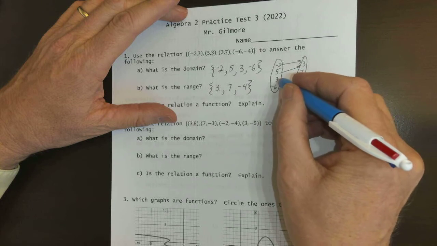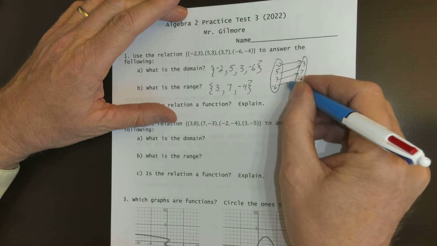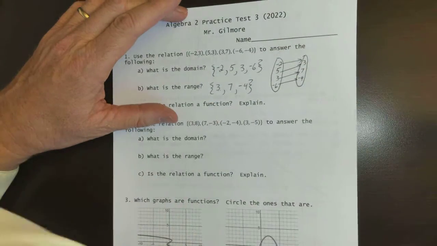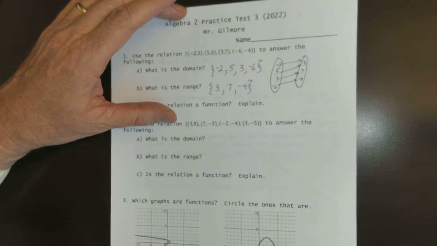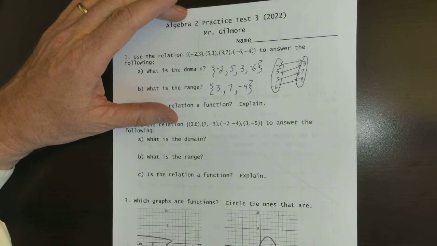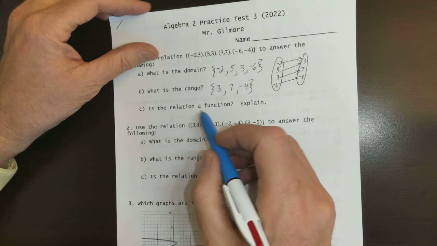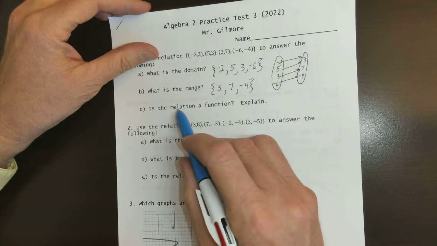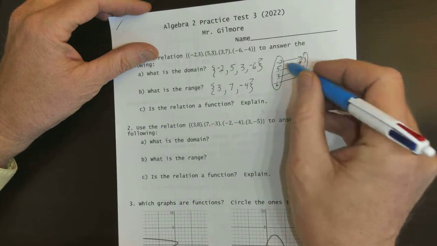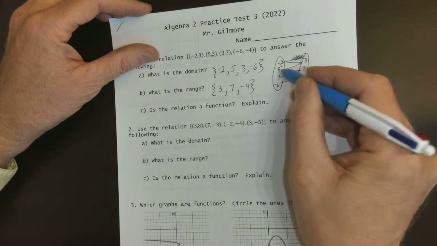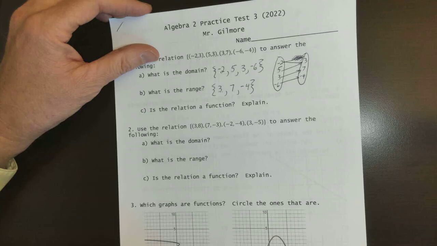The 3 goes to the 7, and the -6 goes to the -4. So is this relation, with -2 and 5 both going to the 3, a function?